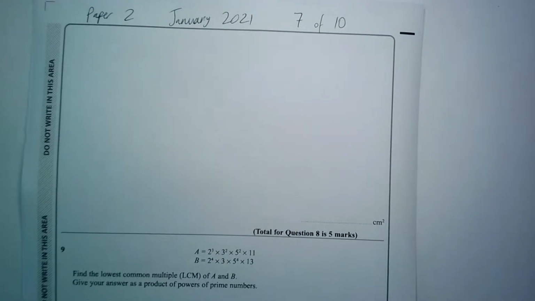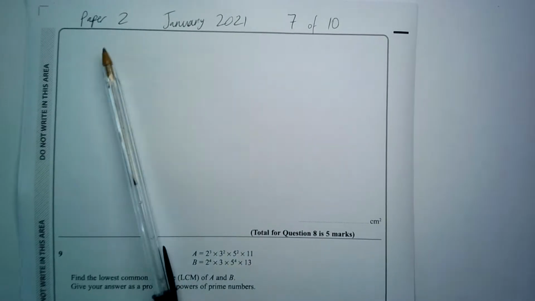This is from January 2021, paper 2. This is our 7 out of 10 questions. And here is the question. Press pause and have a go. When you're ready, press play for the answer.